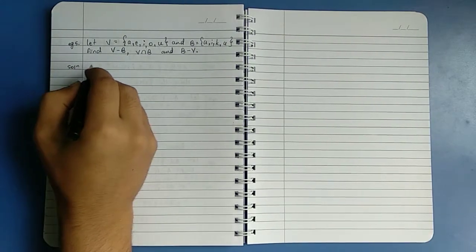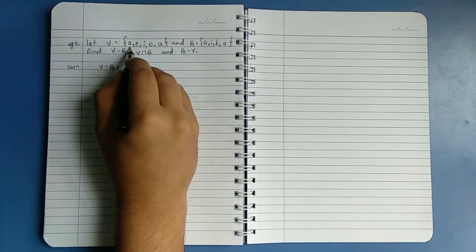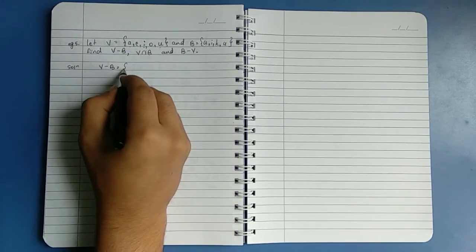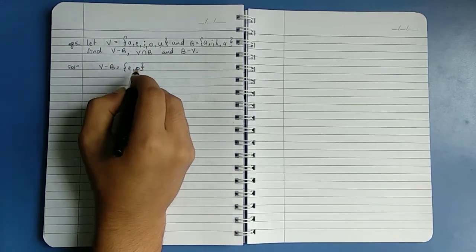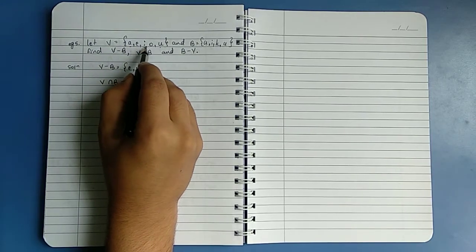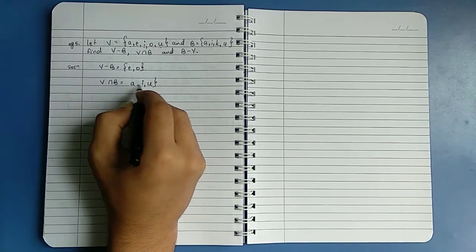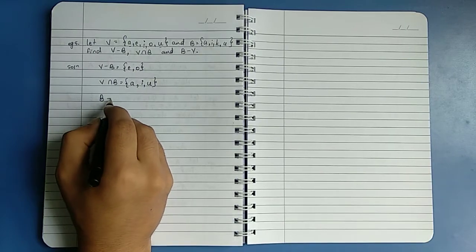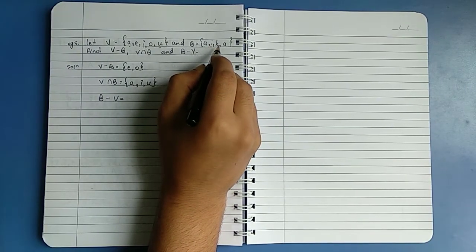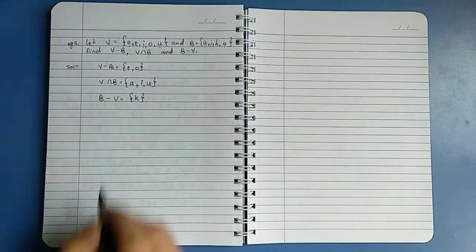So V minus B is equal to, we'll remove A here, we are removing I here and we are removing U. So we are left with E and O. V intersection B, the things that are common: A is common, I is common, U is common. So {A, I, U}. And B minus V, we are removing A from B, we will remove I, that is common, and we will remove U, that is common. So B minus V, we are left with K.